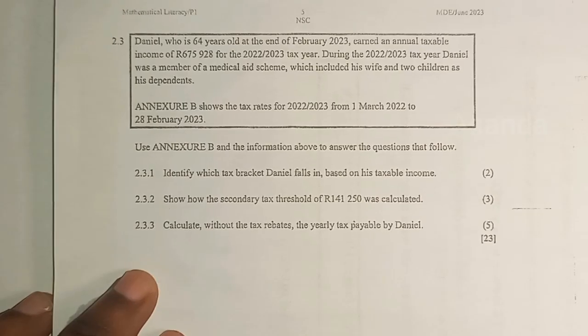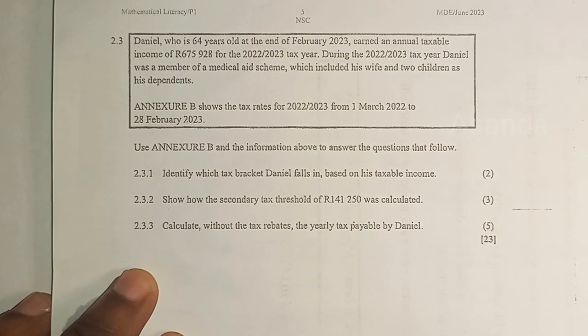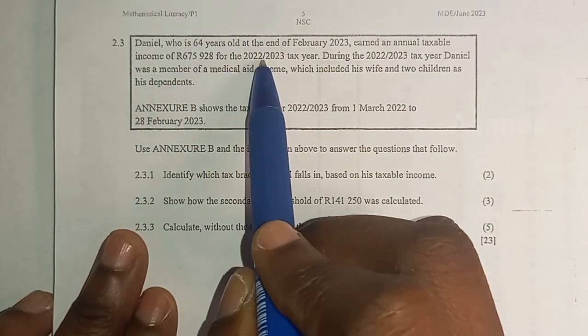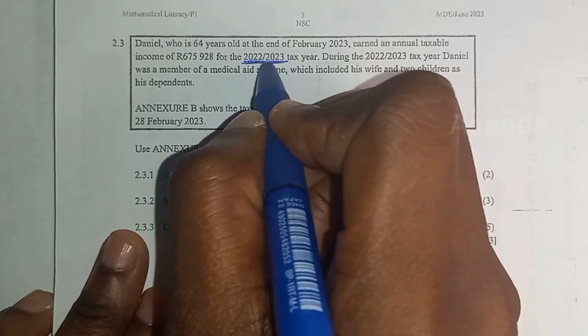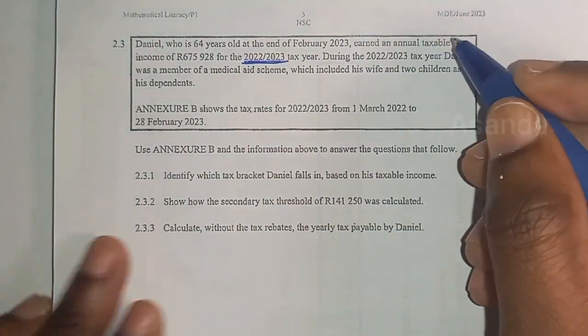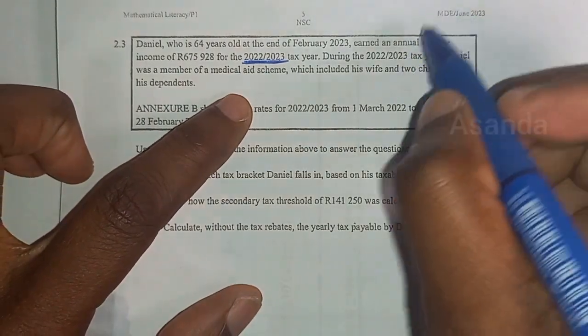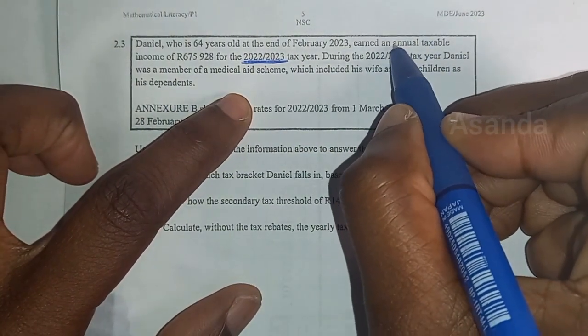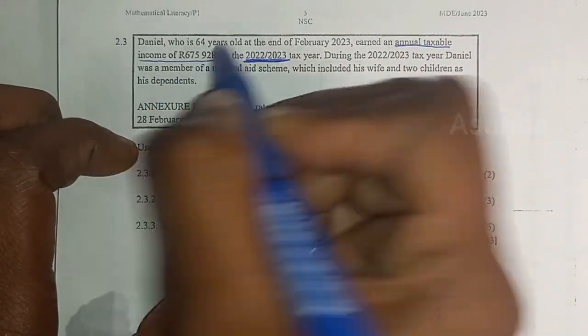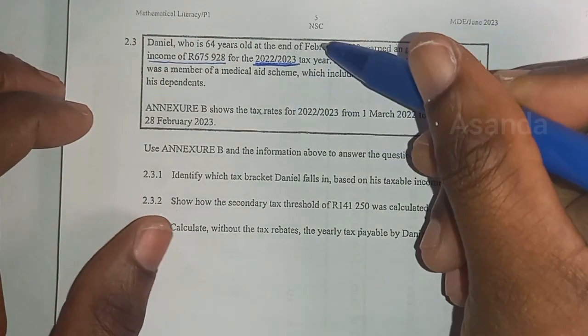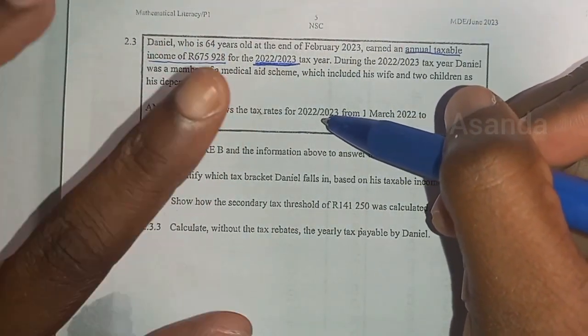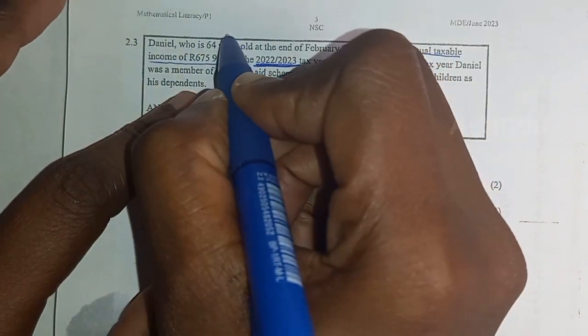Okay, 2.3. 2.3 says Daniel, who is 64 years old at the end of February 2023, and an annual taxable income of 675,902 for the year 2022-2023. We know that the financial year starts in the middle of 1 year, and ends in the middle of another year, and therefore we use 2 years for 1 year. And then it says his annual taxable income was sorted. We don't need to do anything to his income. It's already sorted and ready to be taxed, and it's all annual. It's taxable. Everything is done. So just note his age.